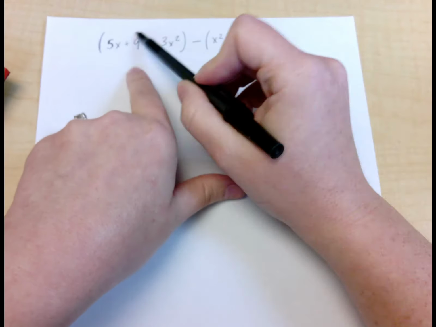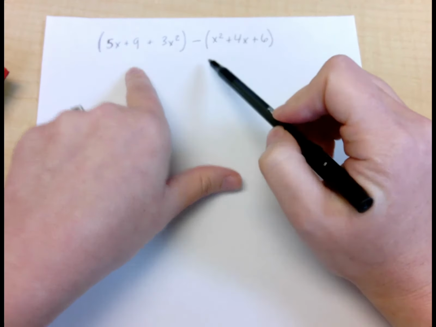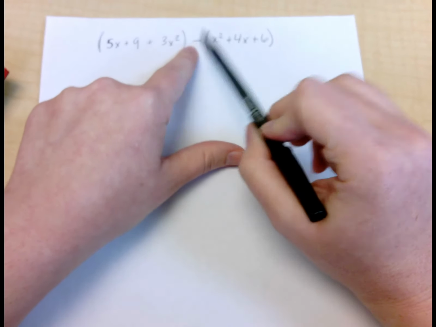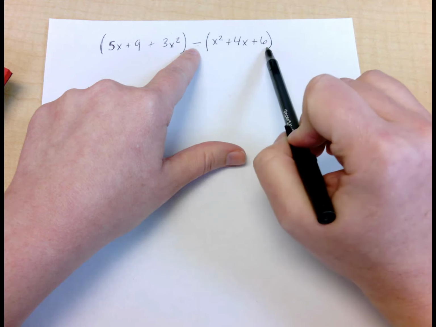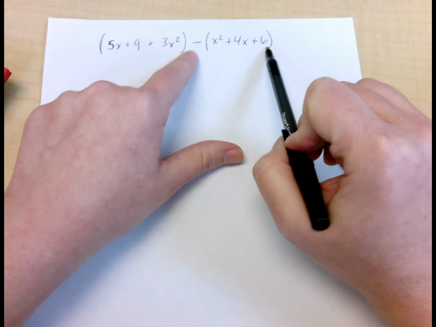this entire expression. So what we need to make sure that we do is this subtraction sign actually goes with the x squared, it goes with the 4x, and it goes with the 6. So if it helps you to remember that to rewrite it, you can do that.